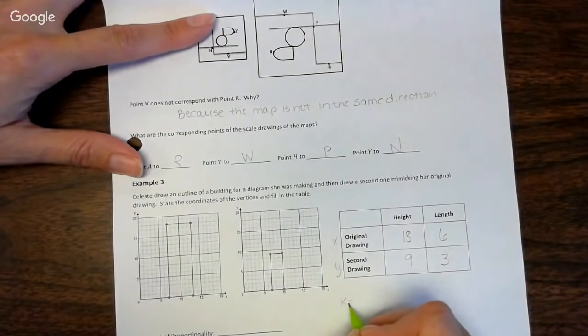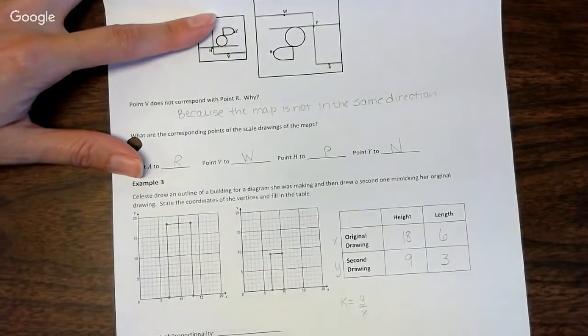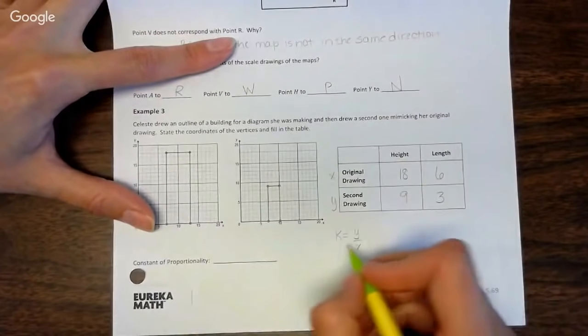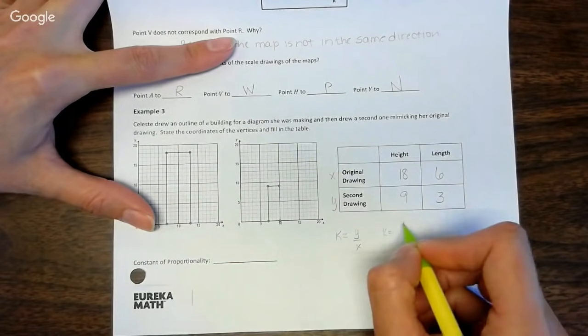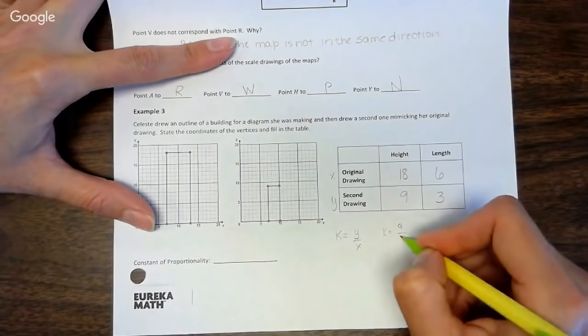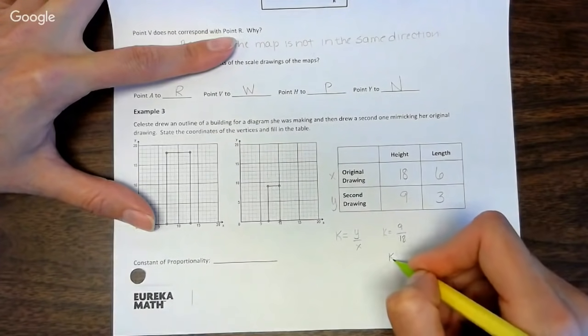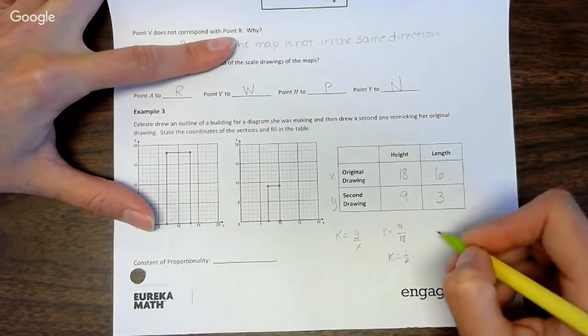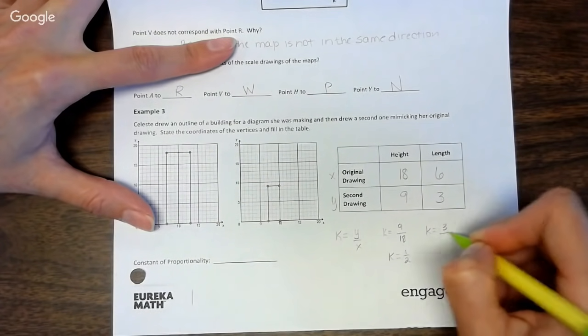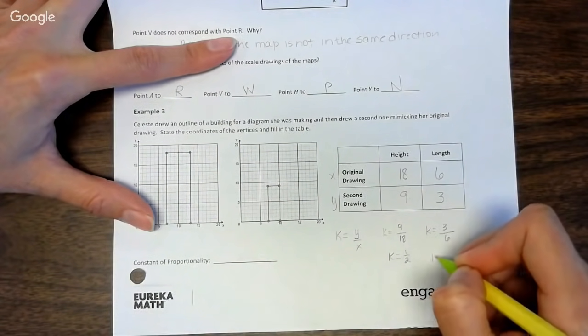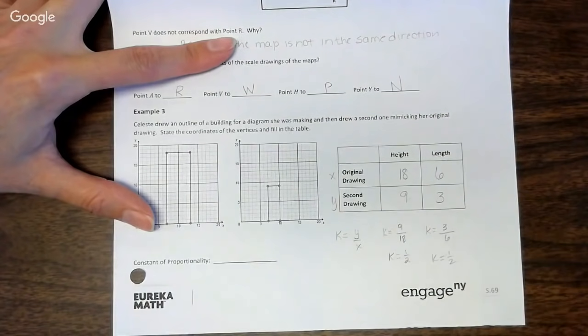Now let's see if it's going up at a constant rate. Remember, to find the constant of proportionality, we're going to do y divided by x. So for height, k equals y is 9, 18 is x, which would be 1/2. Now let's see if the length is the same. Y is 3, x is 6, which would be 1/2.